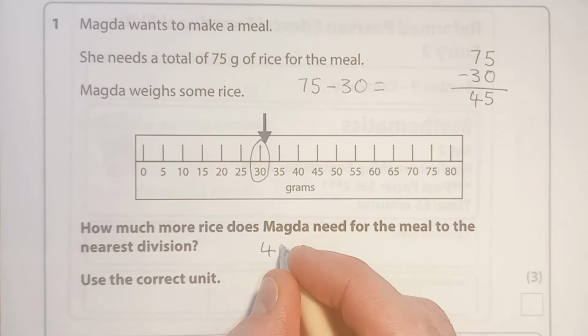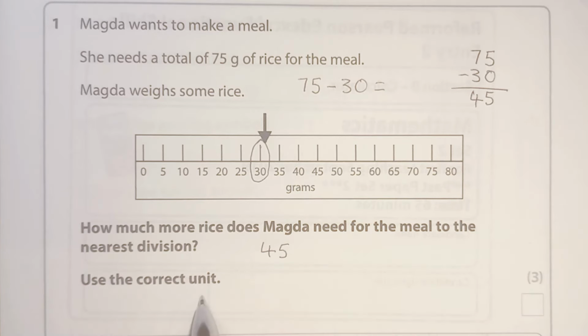So it's 45, but 45 what? It says the correct unit. Well, this is in grams. So we can write grams, or we can just put a G.